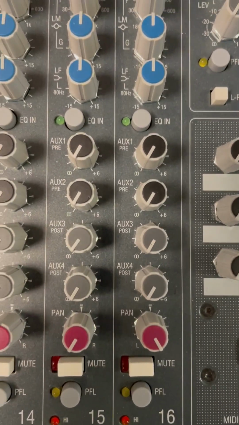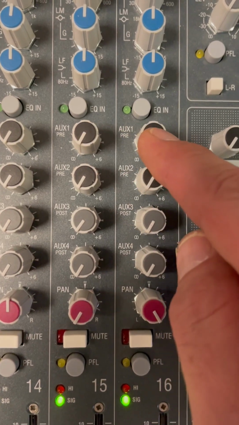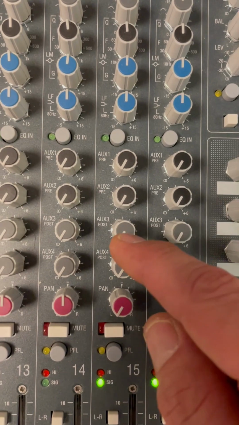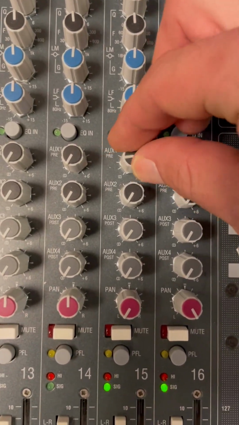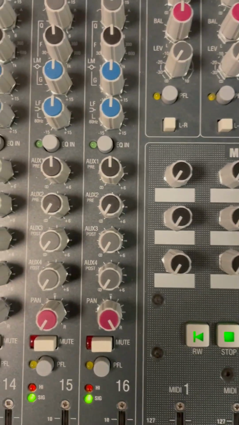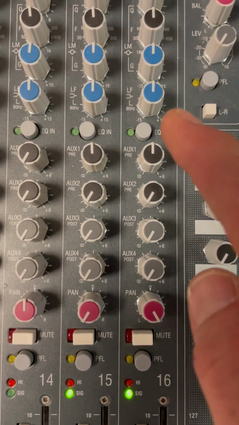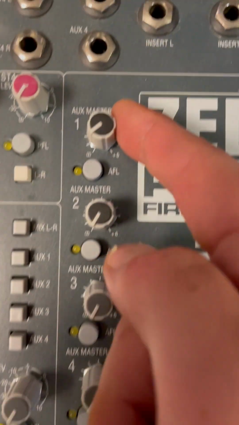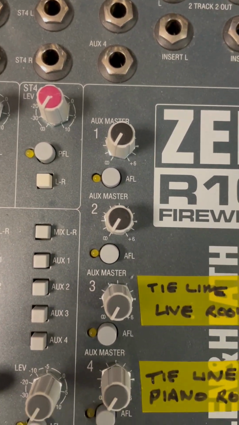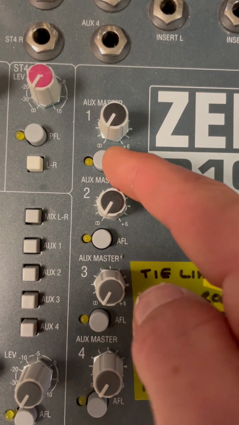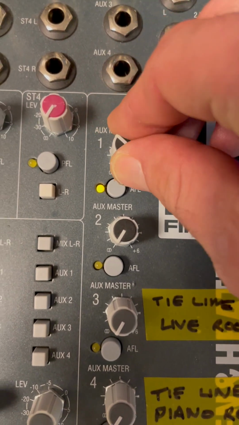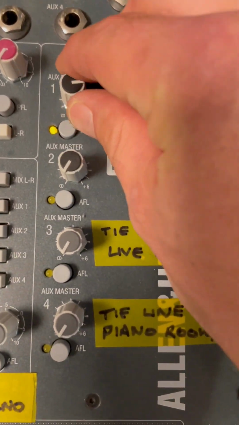So the first step is to turn up the auxiliary sends on my main output from Logic, but this could be on any channel that we've got a mic plugged into. So I'm going to turn up aux 1 about halfway. This routes the signal up to my auxiliary 1 master. So if I want to hear what's getting to this destination, I can press the AFL button and I can turn up the aux master.